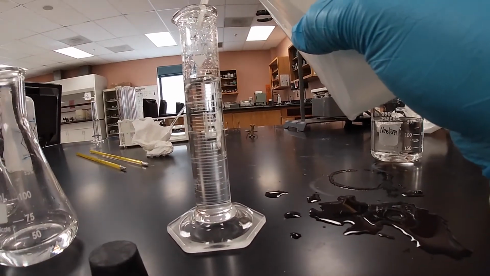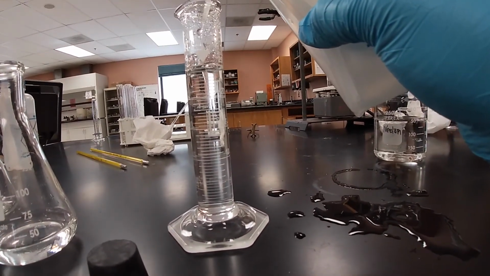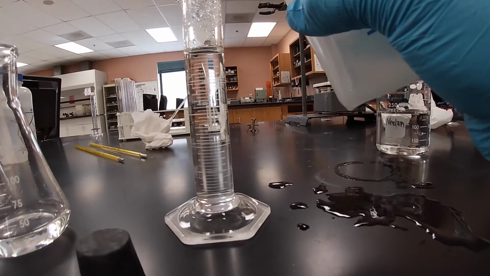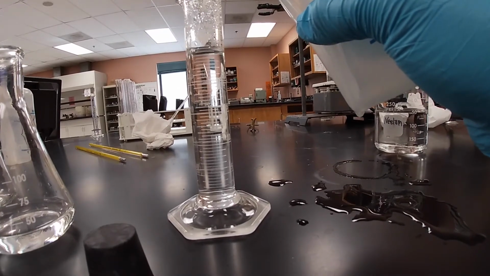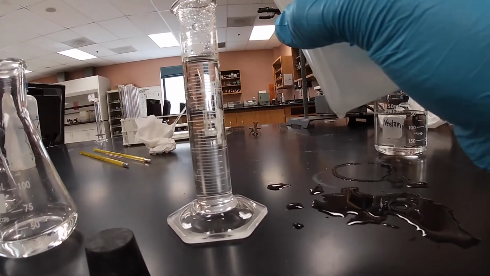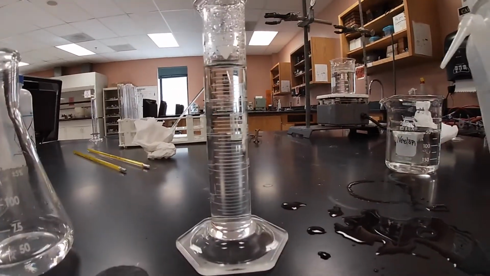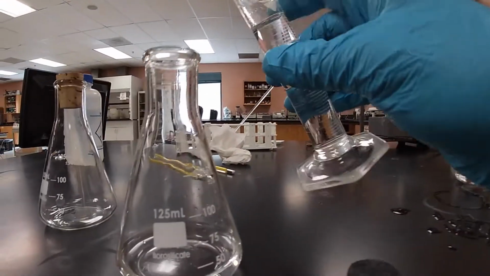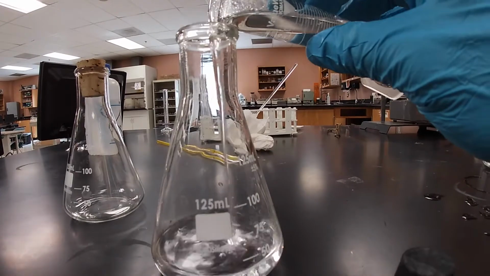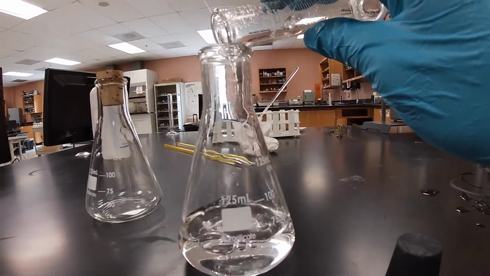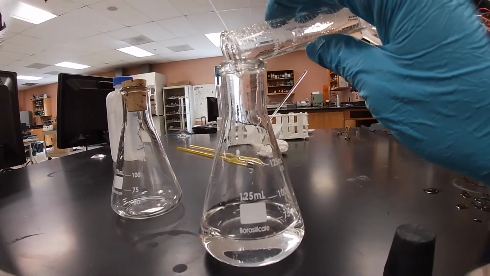And we should almost be there. And that takes us up to our 25 milliliter beaker. 25 milliliters. We're going to transfer that to our Erlenmeyer flask.